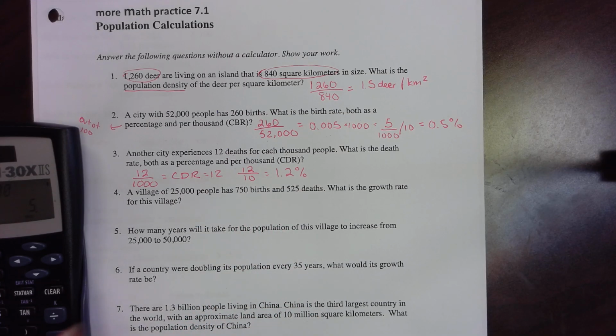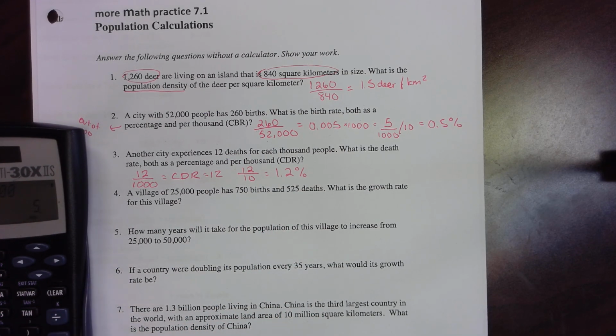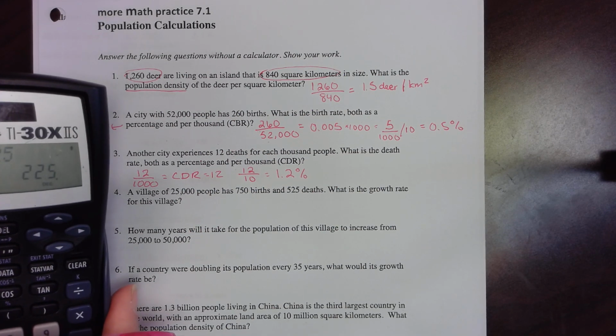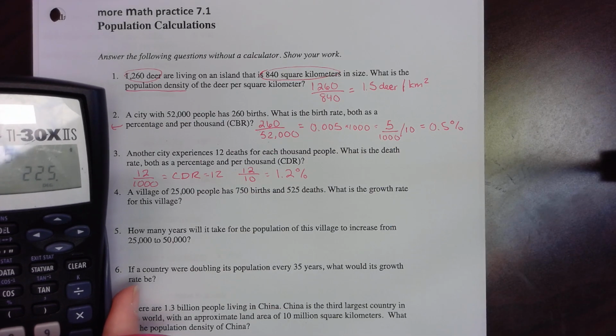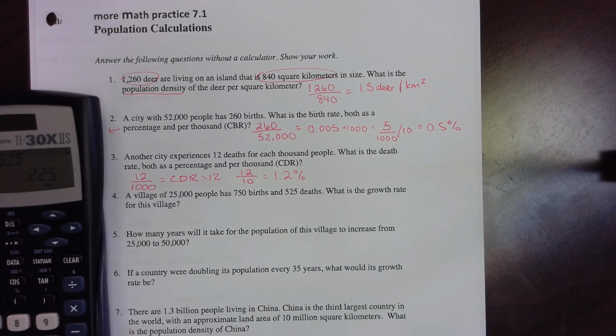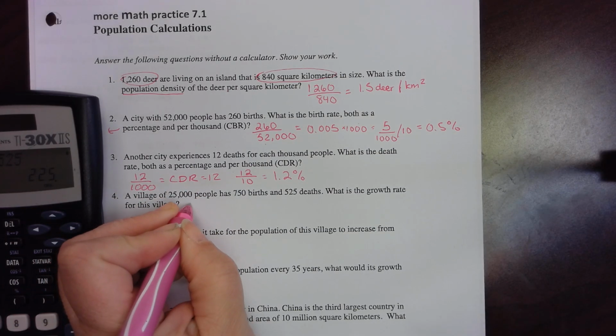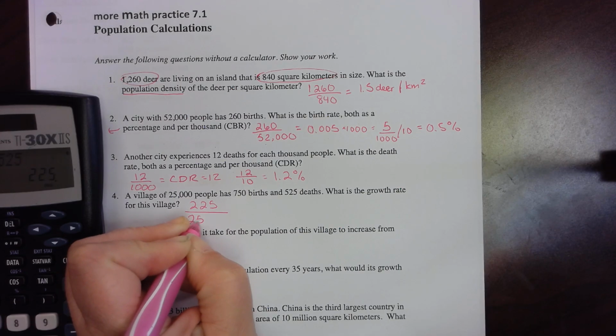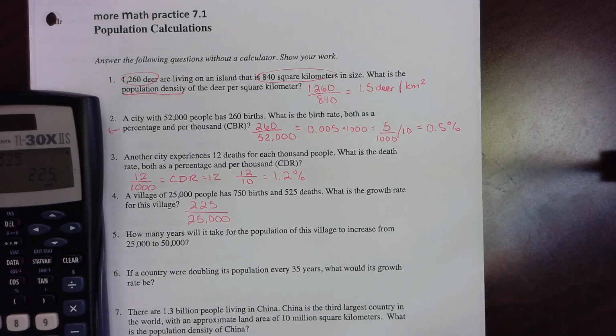So I'm going to do 750 minus 525. So I'm going to have an overall change of 225 out of this village of 25,000 people. So 225 out of 25,000 people. What I'm going to do is go ahead and get my crude, and then from there I'll go to growth rate.